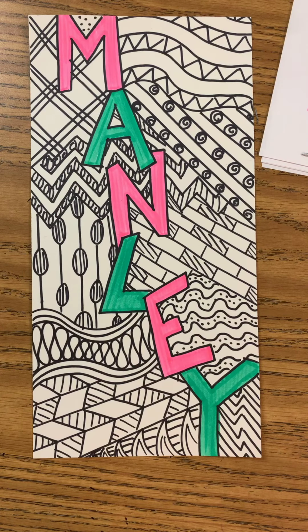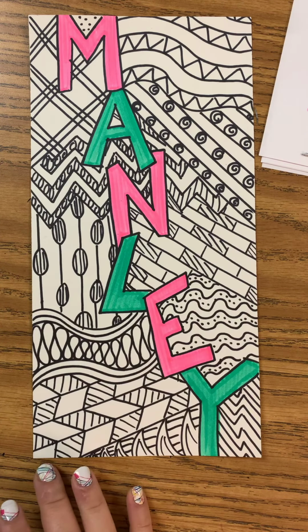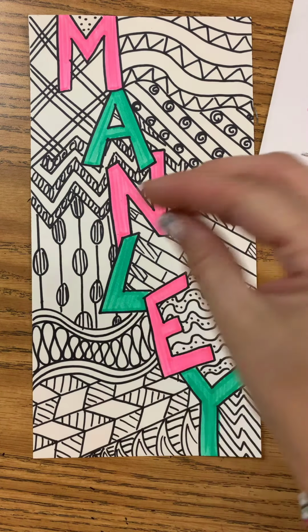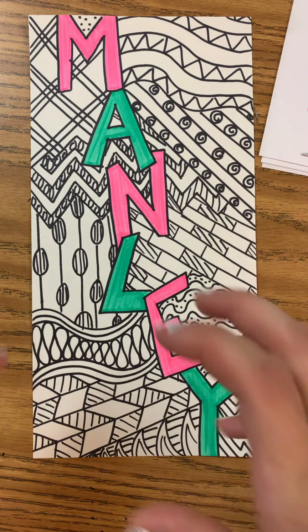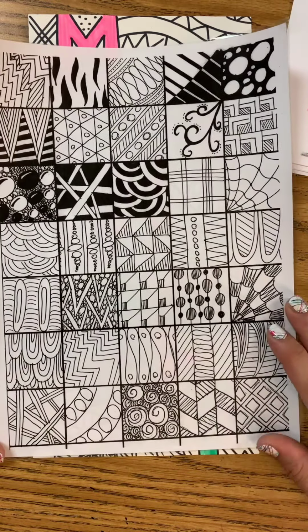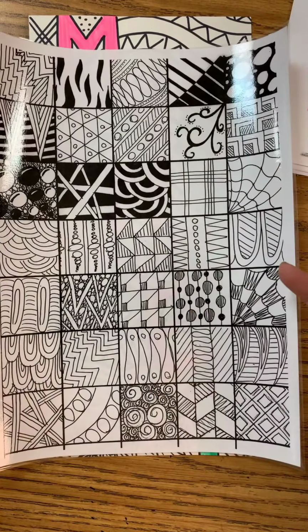When you're done, you should have a product that looks something similar to this. Remember to always work from the top to the bottom. Don't skip around because then it's hard to create all your designs together. And I also supplied all of you with one of these. This is just a pattern page. This just shows some different types of patterns.